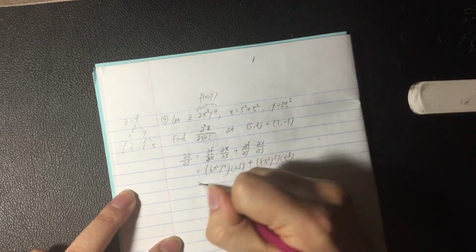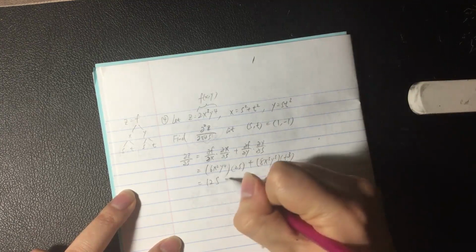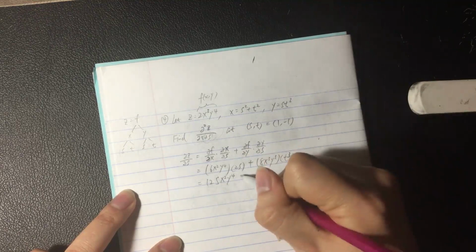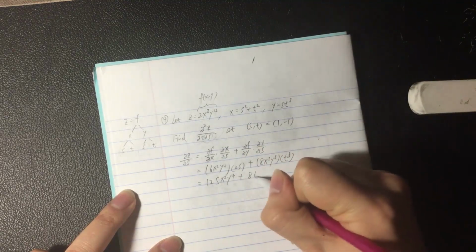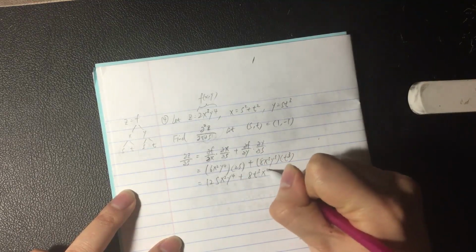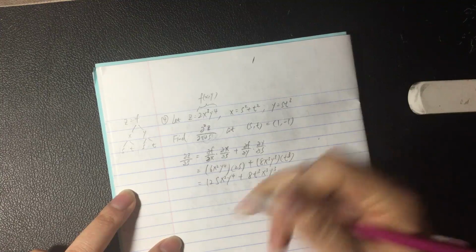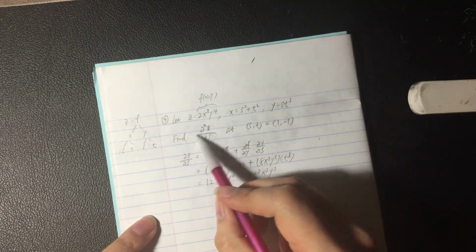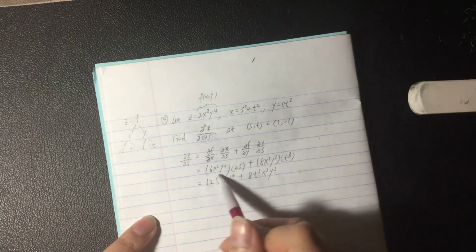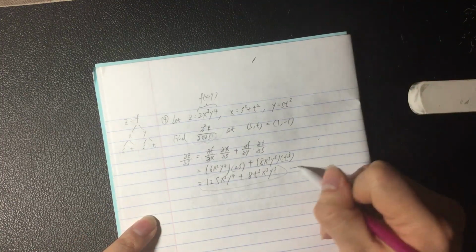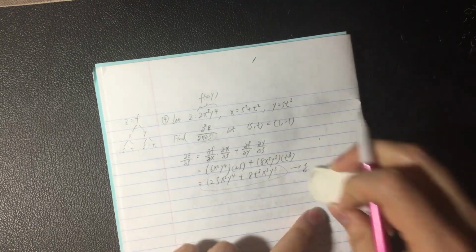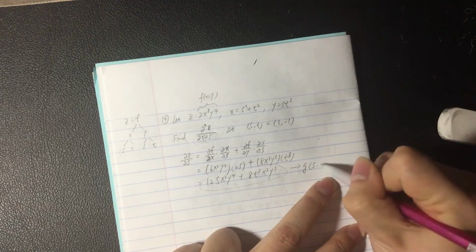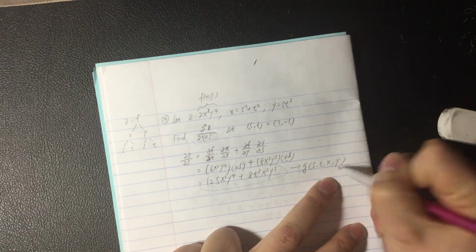Then simplify. I have 12s x squared y to the power 4 plus a t cubed s cubed y cubed. Then we need to find the second derivative with respect to t. Let's call this function g. This function g has 4 variables: s, t, x, and y.